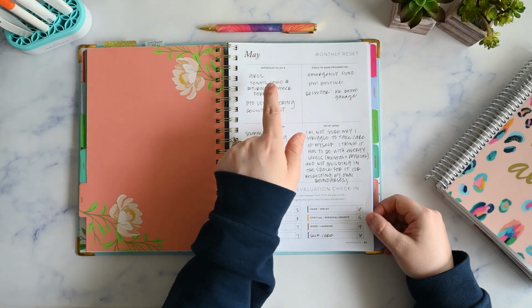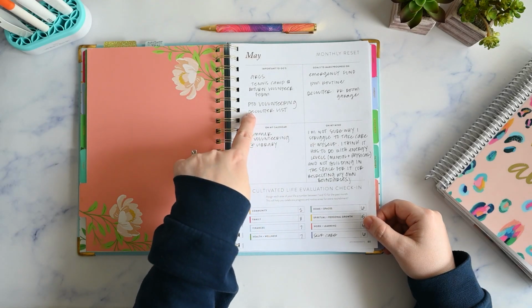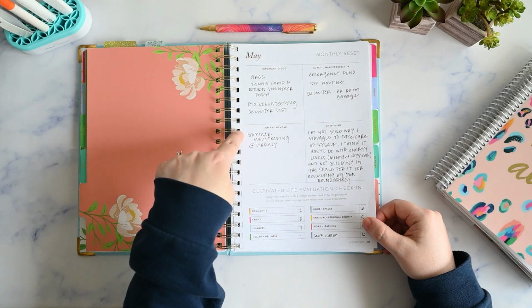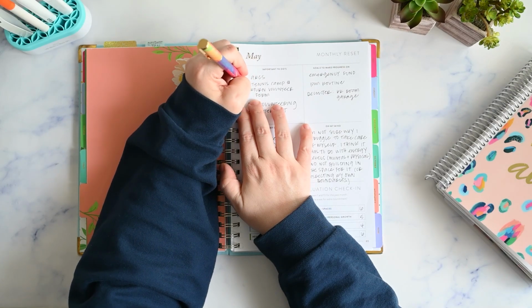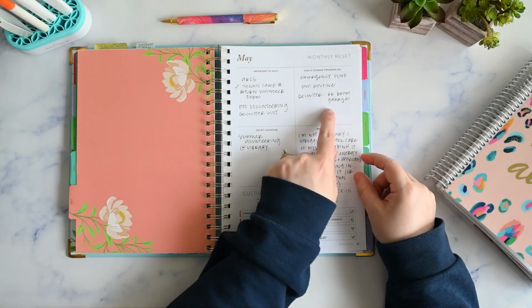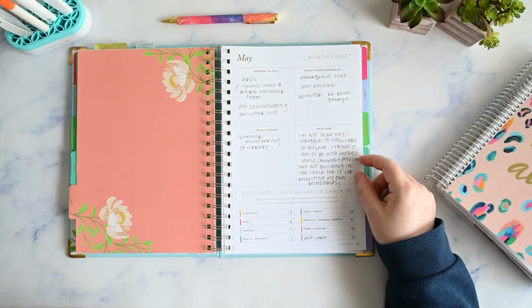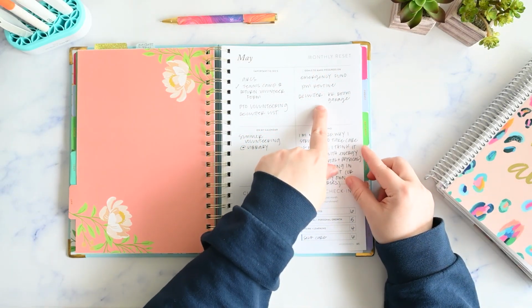So this is my May monthly reset, and I was just writing down things that I needed to do, and actually I did that. Well, actually I had my husband do it, but it got done. And yeah, we just have some stuff here that I want to focus on. I picked some goals to focus on this month.